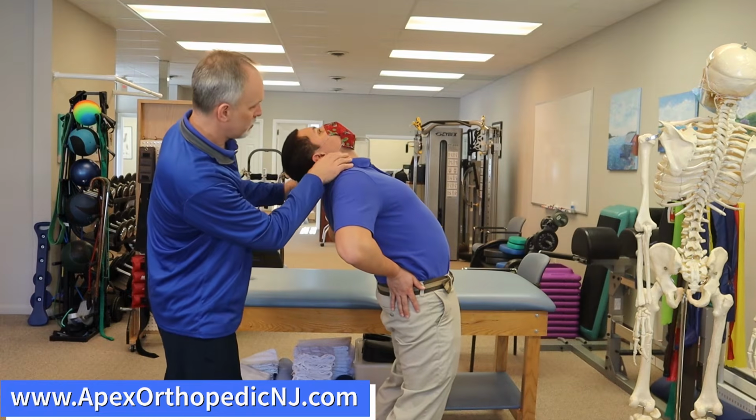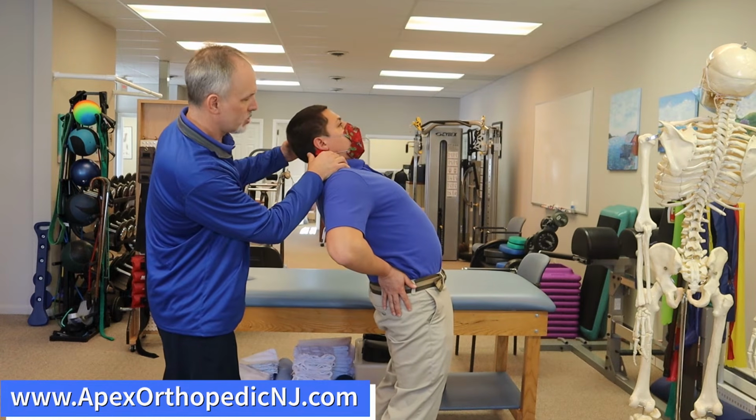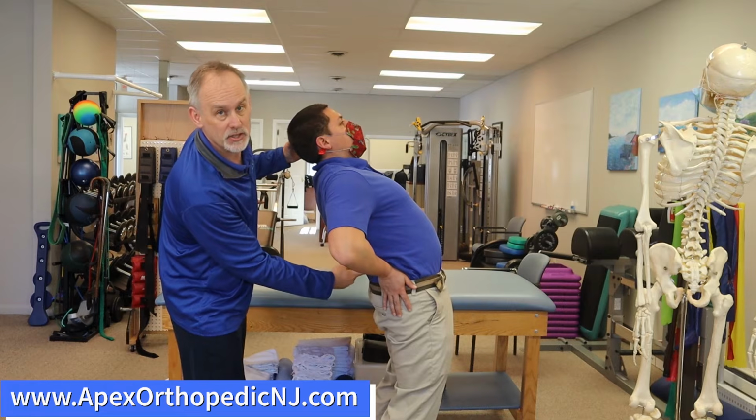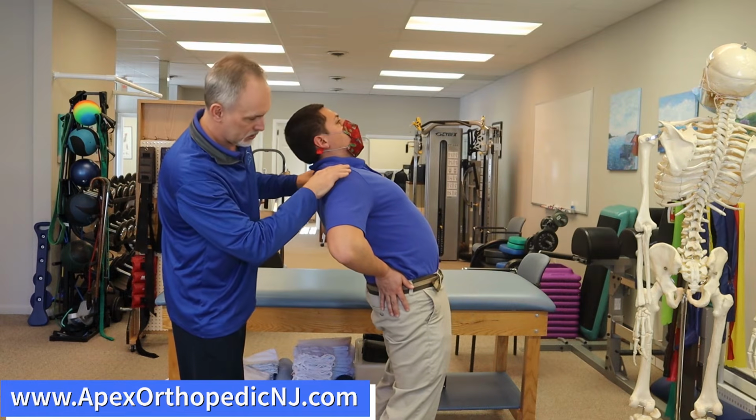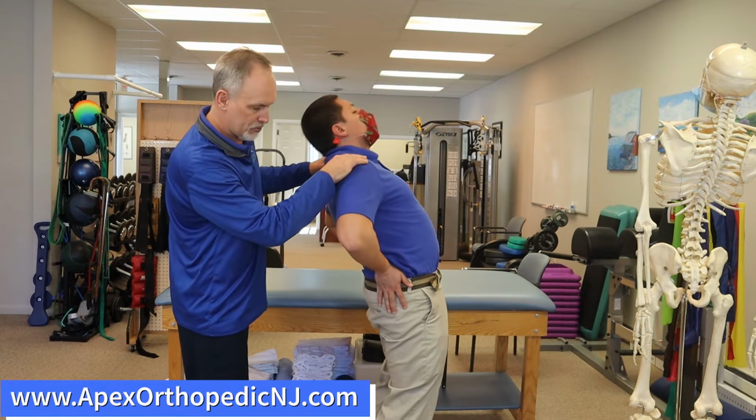If you have neck pain, you can pull your chin down and hold your chin down. The key is that we're getting that arch. We're going as far as we can till it stops, pressure on, and then pressure off.